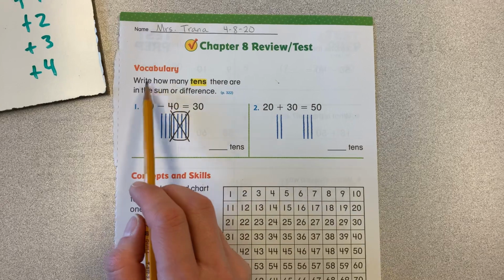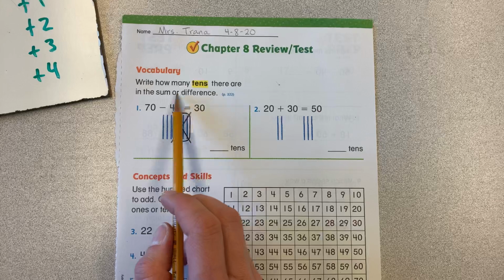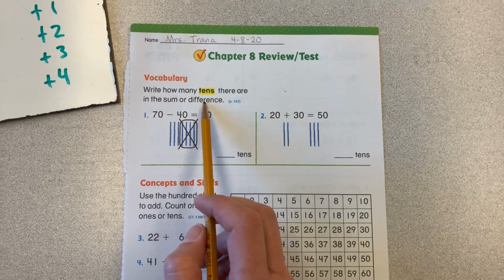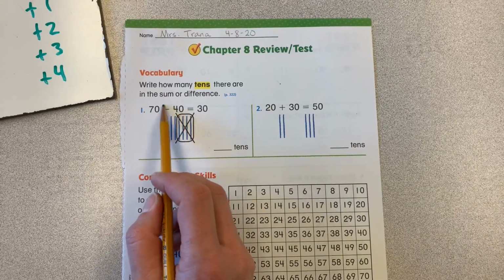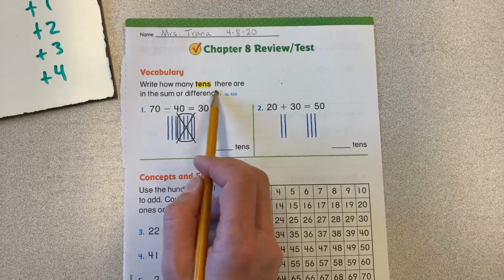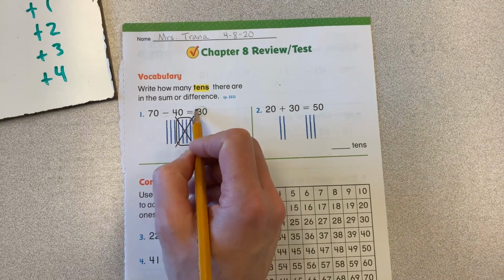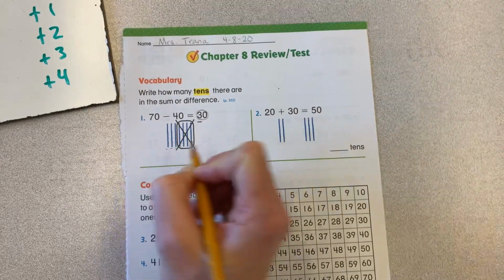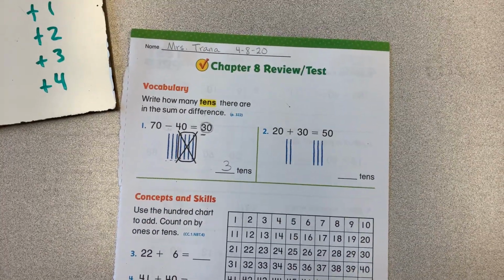Vocabulary. Write how many tens there are in the sum or difference. Remember, the sum is the answer to an addition problem. The difference is the answer in a subtraction problem. What do we have first in number 1? That's right, we have subtraction, so we need to write how many tens are in the difference. Here is the difference. How many tens are in the difference? 1, 2, 3. 3 tens are in the difference.